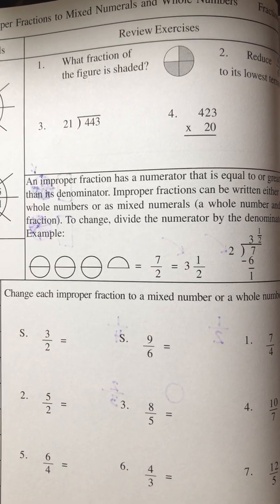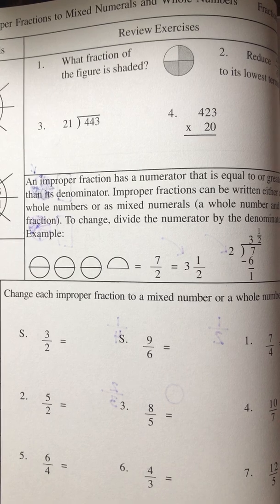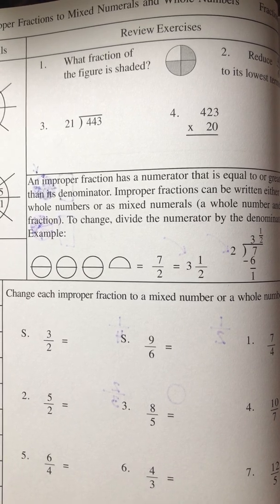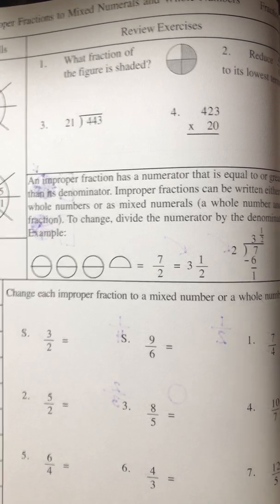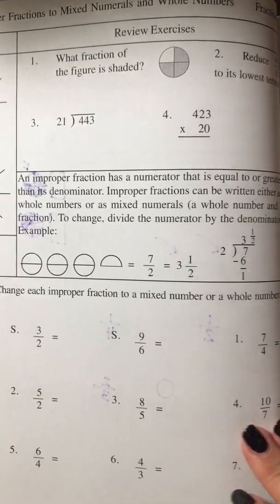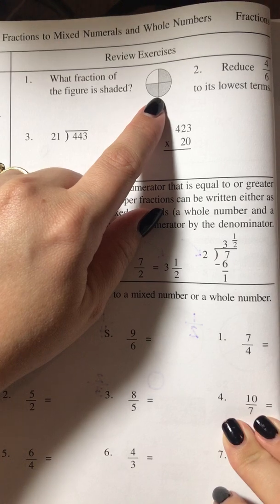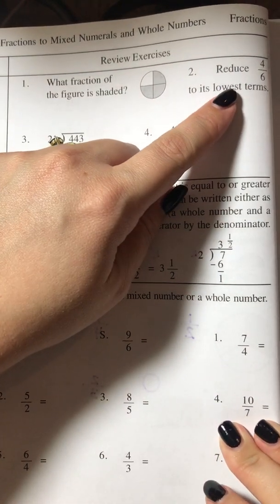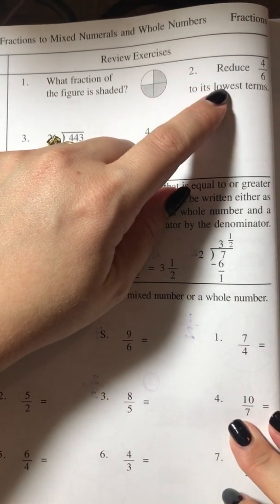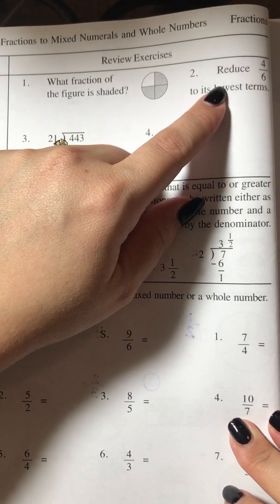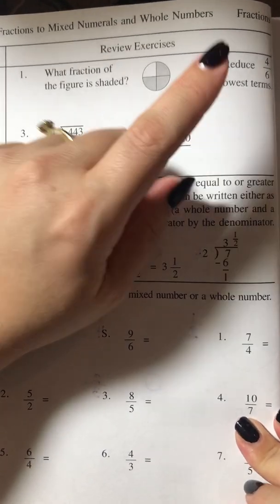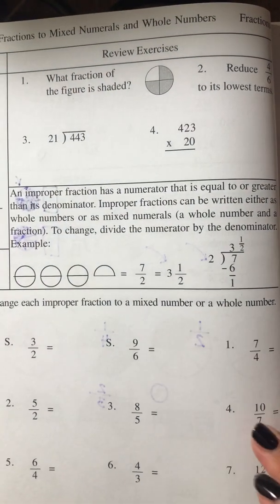Now I know that may sound confusing at first, but I'm going to explain it all. So after you do your review exercises and speed drills, and up here you'll notice that you have a little fraction figure and one reduction here. So we're just going to reduce one. And again, if you need help, let me know. But I explained it all in yesterday's video.